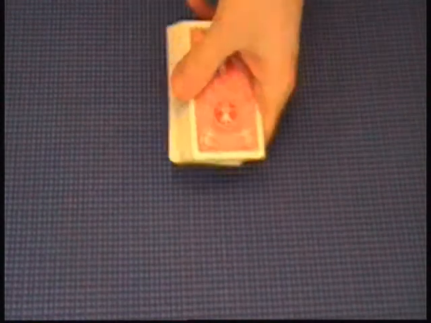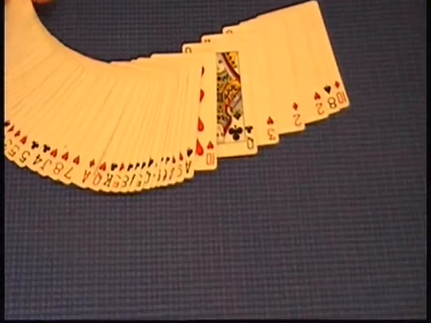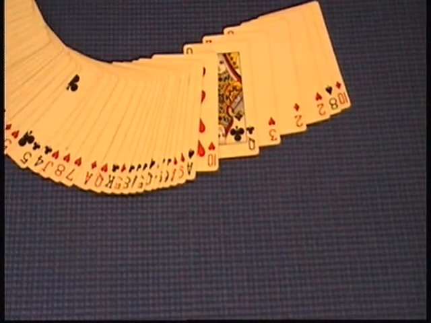I have another trick for you today, and this one is fairly simple and yet amazing. So I take a deck of cards and hand it to a spectator and ask him or her to shuffle it any way they want. So they take the deck, they shuffle it, and then they give it back to me, at which point I turn them face up and spread them out to show that they're all in a random order.